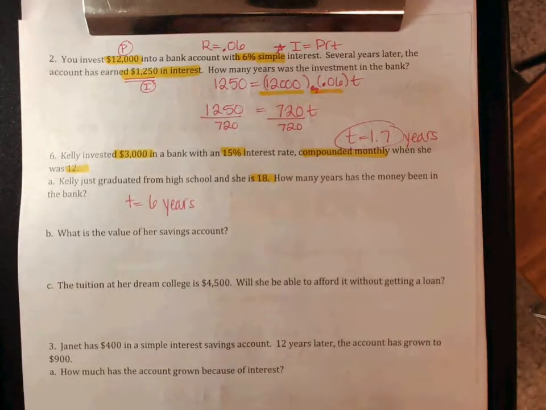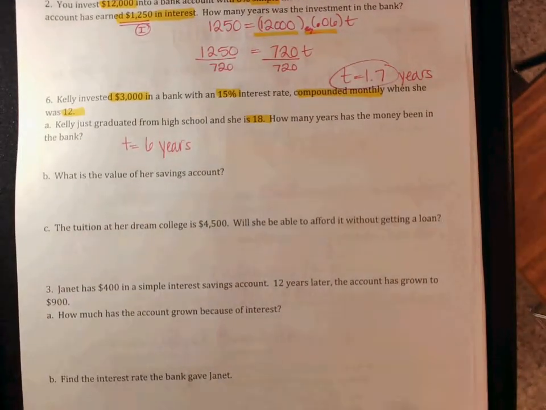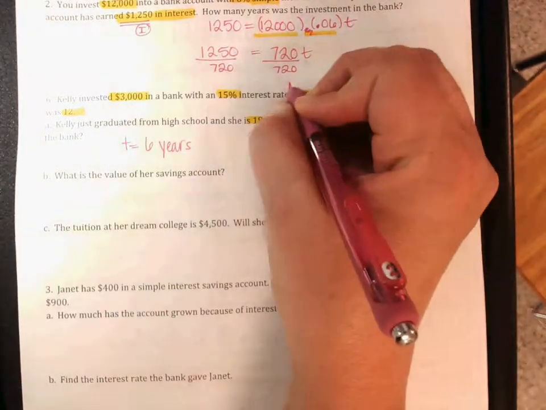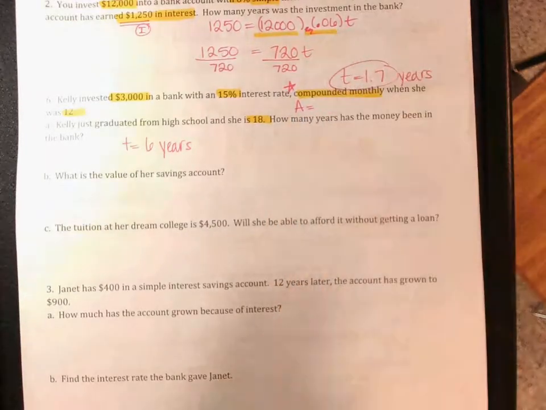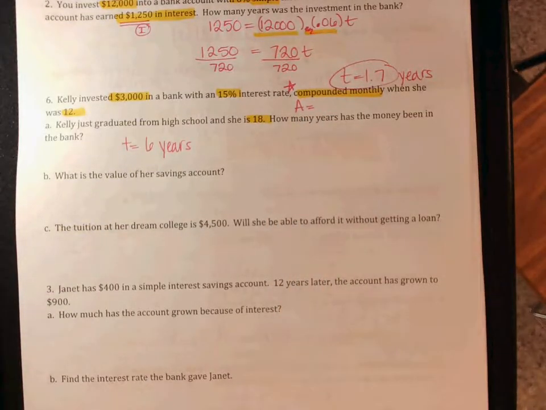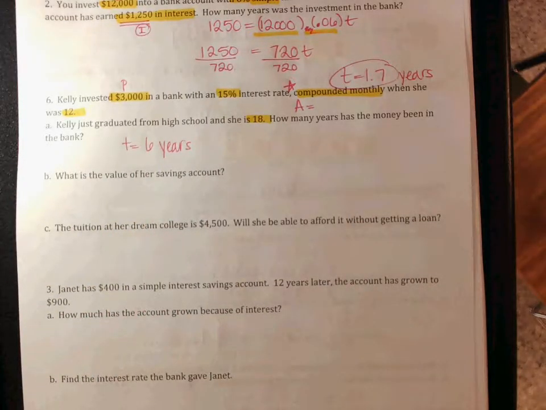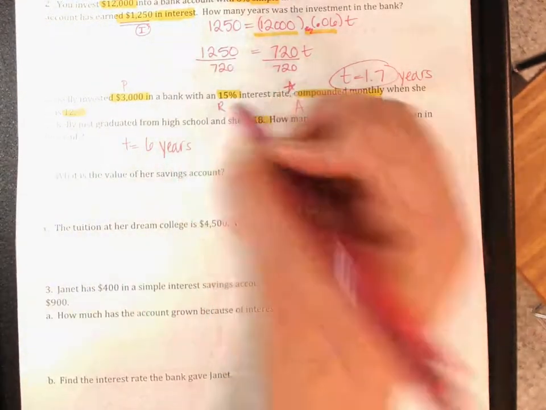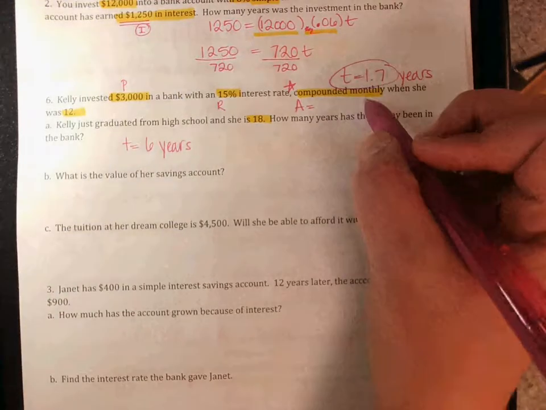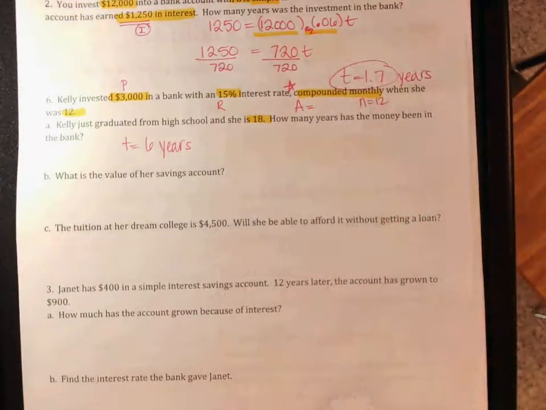Okay, then part B asks us to find the value of her savings account. Anytime that it says compounded, you're doing the A equals P(1 + r/n)^(nt) formula. So she invested $3,000, that's her principal. Then 15% is her interest rate, and then compounded monthly tells us that her N is 12.